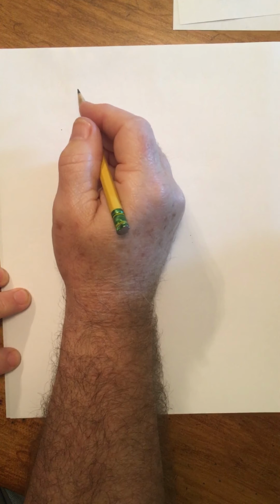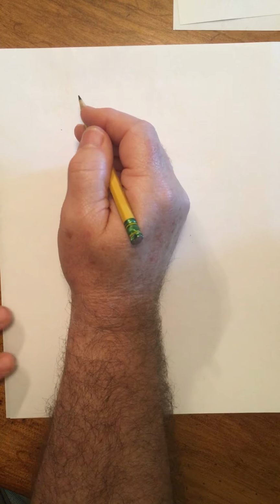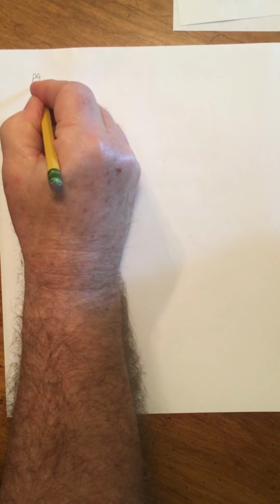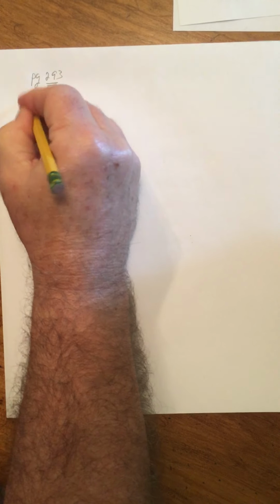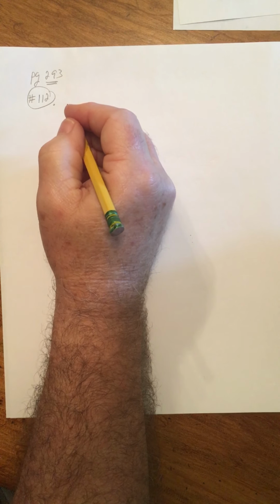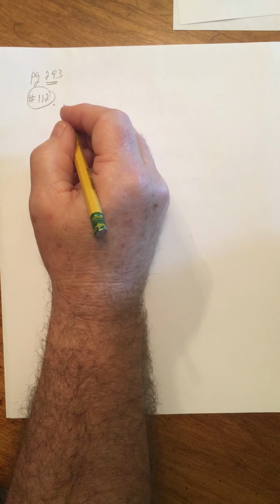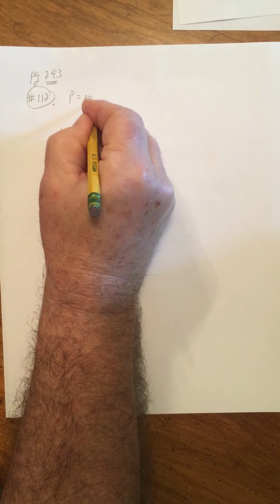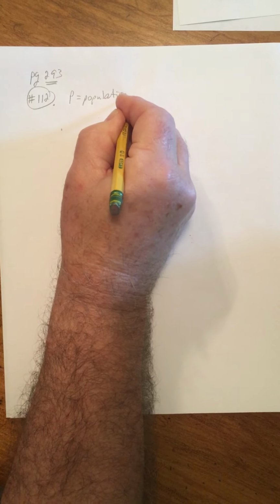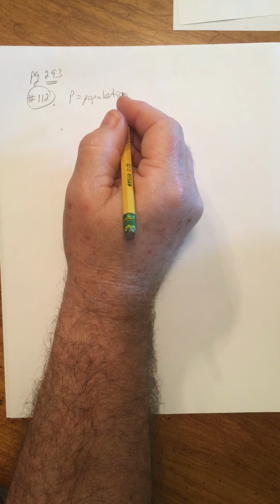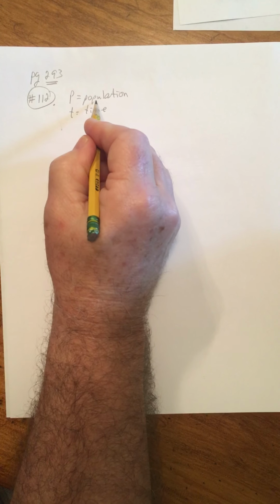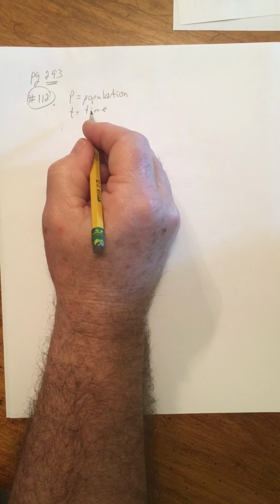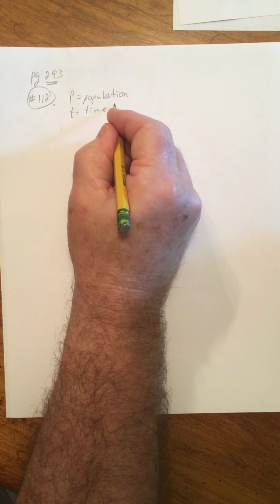Okay, so now that we understand a little bit better about how to use the exponential with bases other than e, I'm going to work again on page 293. Let's see if we can play number 112. Number 112 says, in a protected environment, the population P of a certain endangered species recovers over time t. So write the information down as you receive it. Capital P represents population, t represents time, and time is in years.